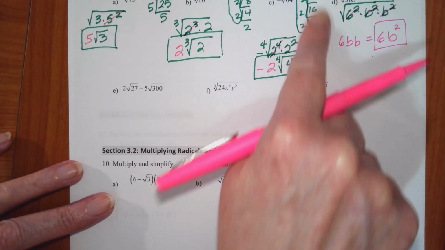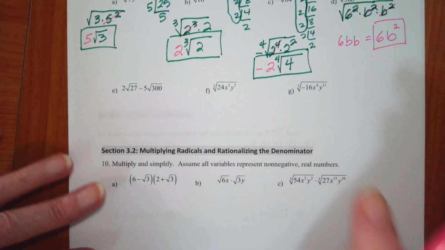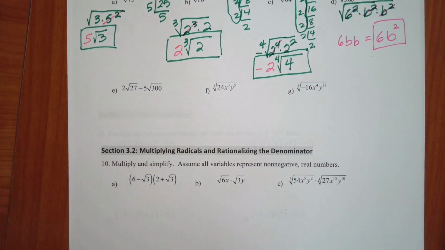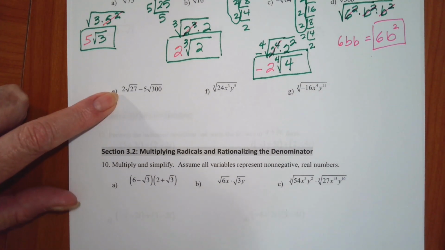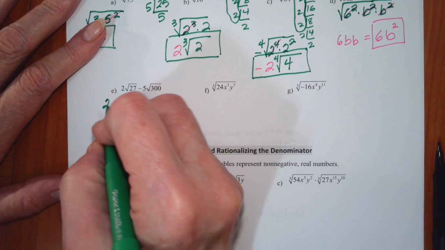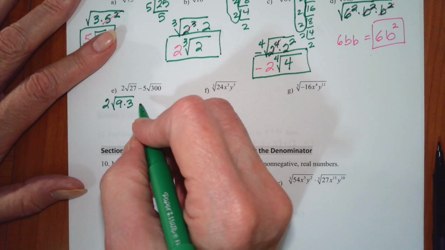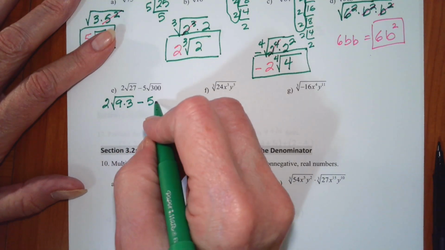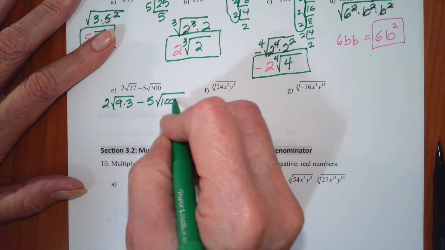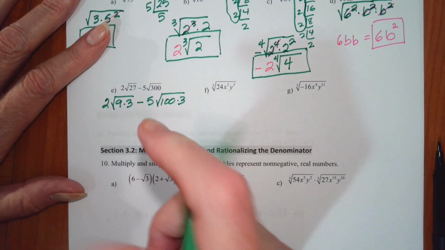Okay, since we did these broken down, I'll do these where we assume that you know your cubes and the powers. So I know that this can be written as 2 times the square root of 9 times 3 minus 5 times the square root of 100 times 3. 9 and 100 are perfect squares.